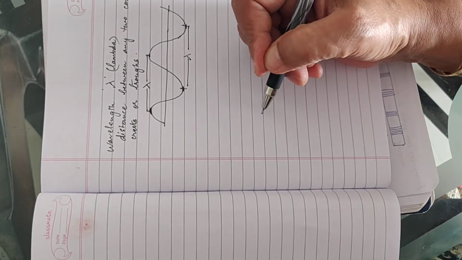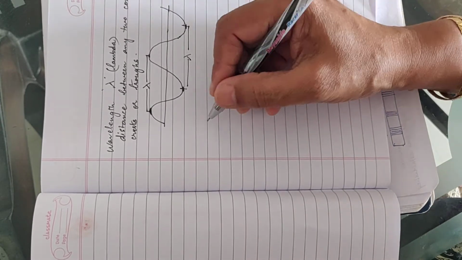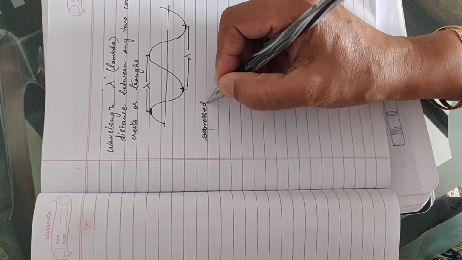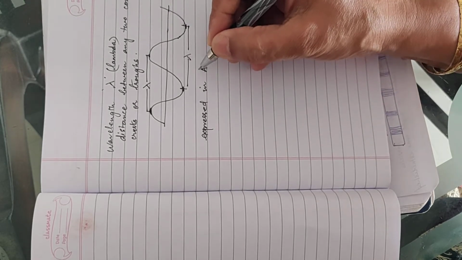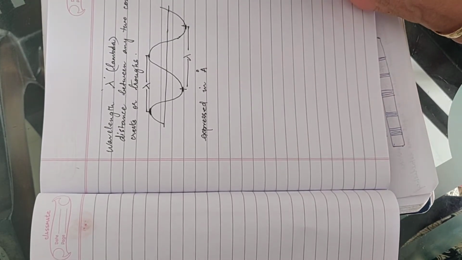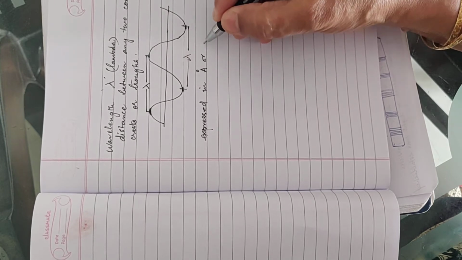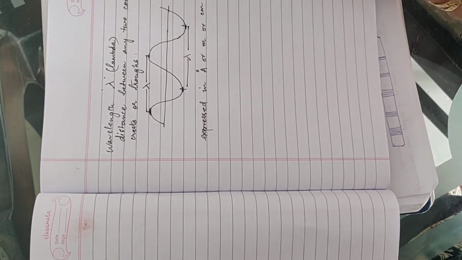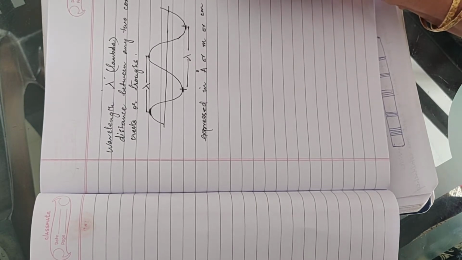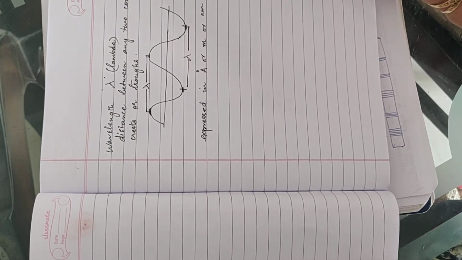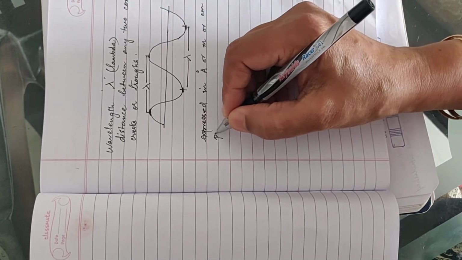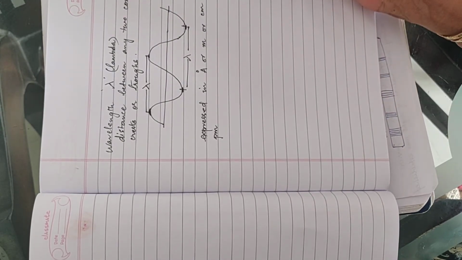And how do you express it? It is expressed in angstrom units. You write it like this, or you may represent it in meters, or in centimeter, or nanometer, or even picometer. PM means picometer.